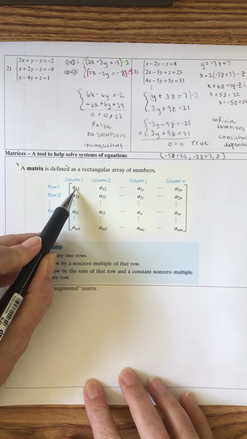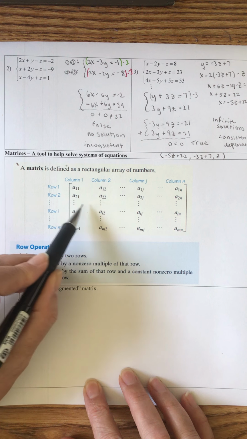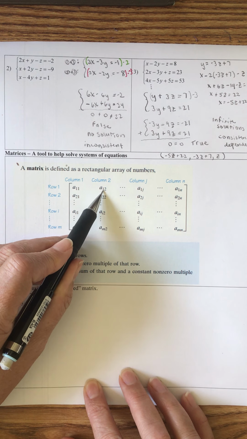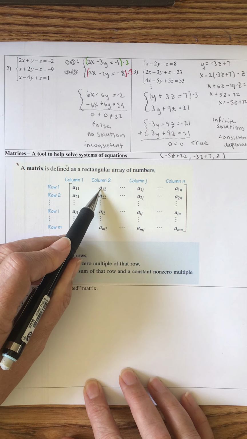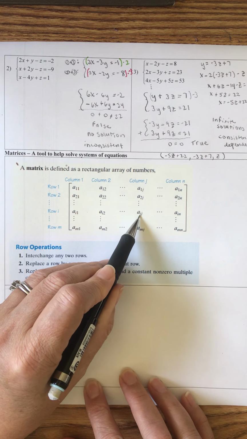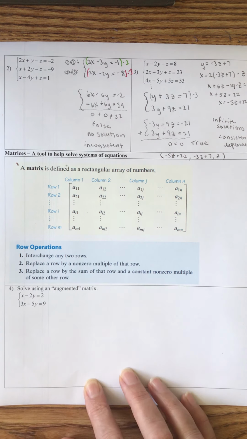So if you had, say, A sub 1, 2, that 1 indicates that this element is in row 1 and column 2, or row i and column j.